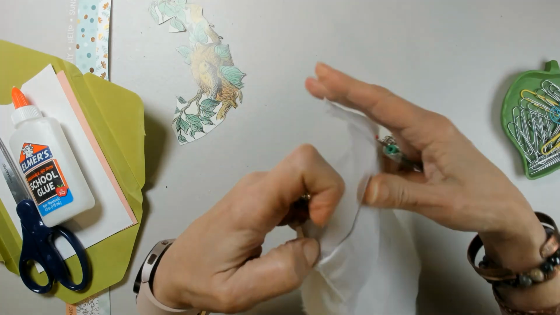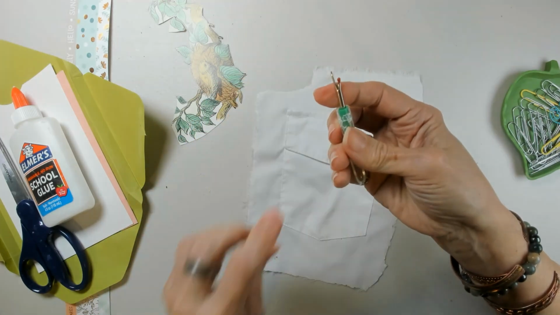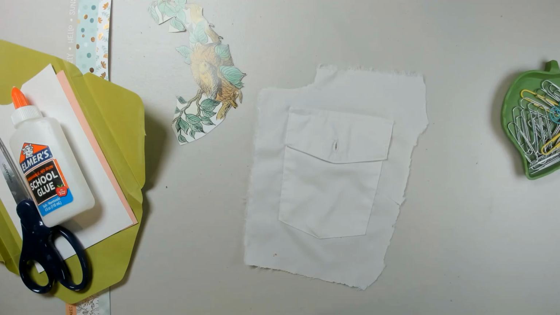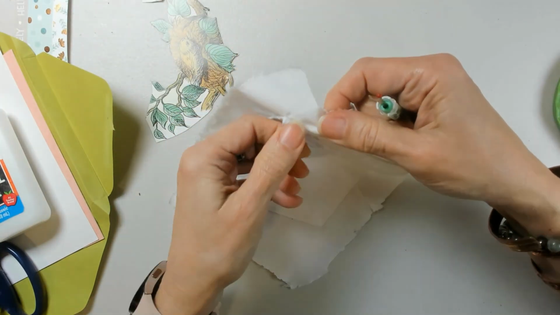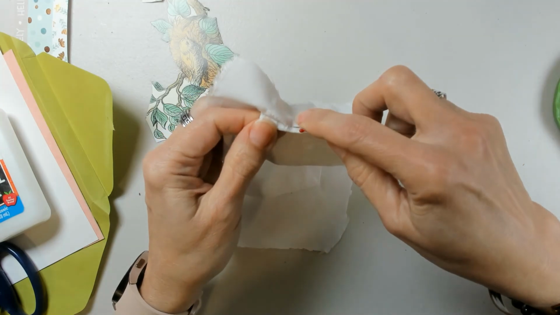So as you can see here, I'm using this tool so I can get rid of all the threads that I have around here, and I can start altering the pocket.